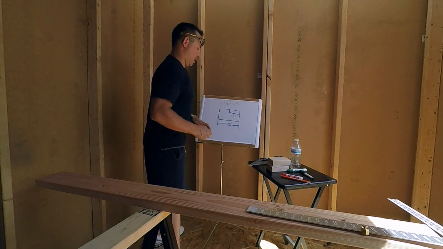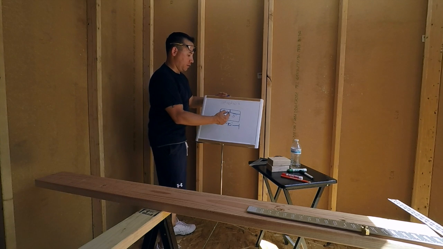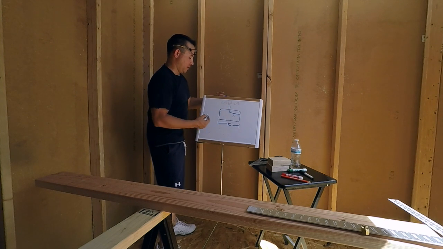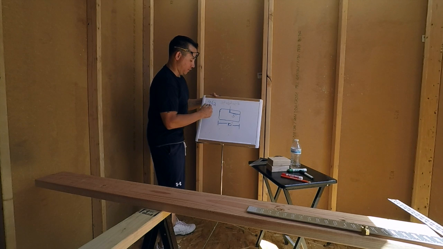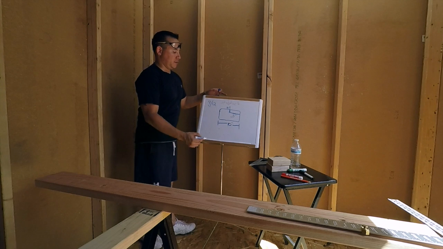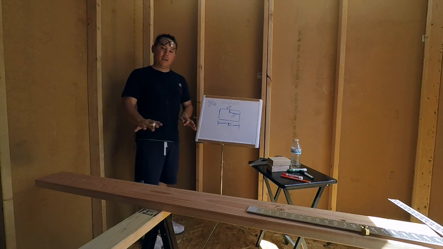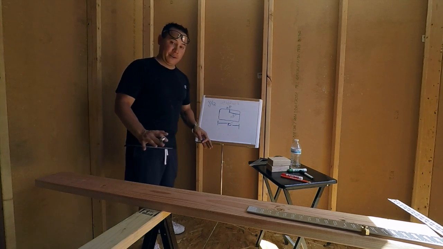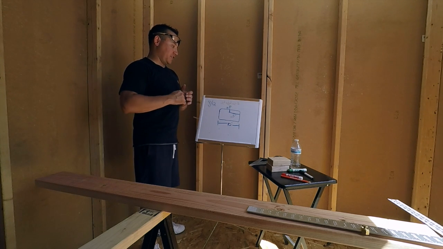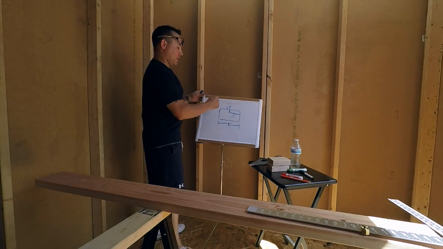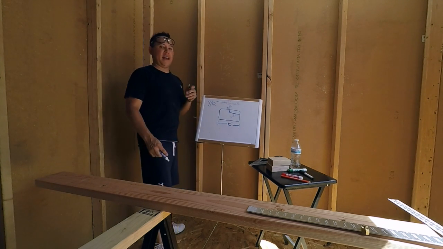Always keep this in mind. Little refresher. Finding your pitch. 4/12. 4 times 5 is 20. 20 inches. The top of the peak is going to be 20 inches. It's not hard to figure this out. It's very easy. Doesn't require a lot. You don't even need this. You can have it if you want.